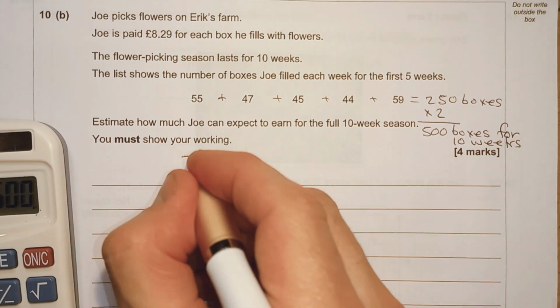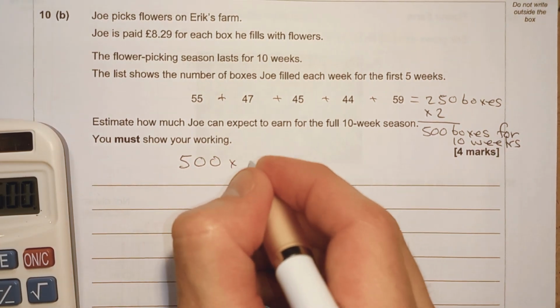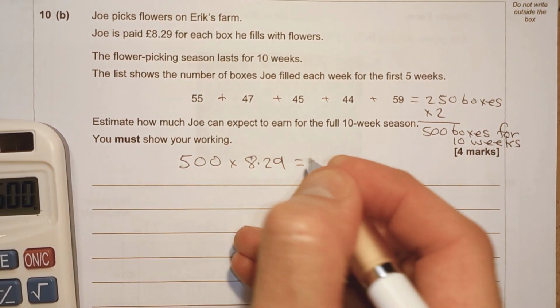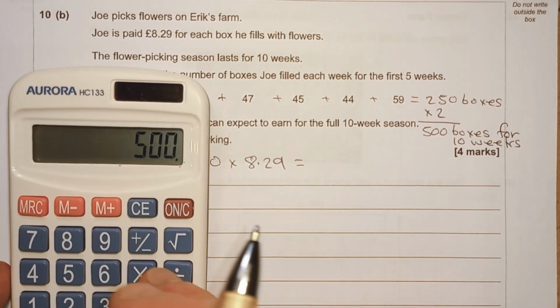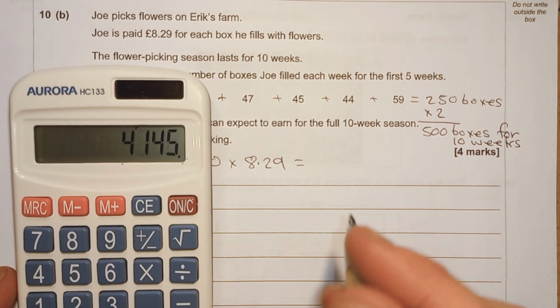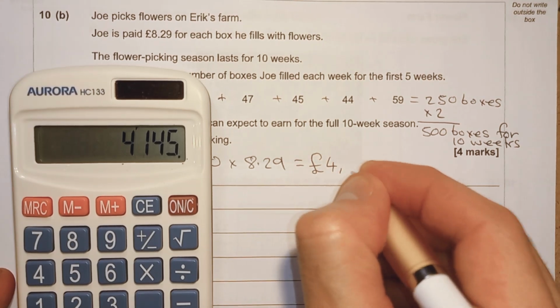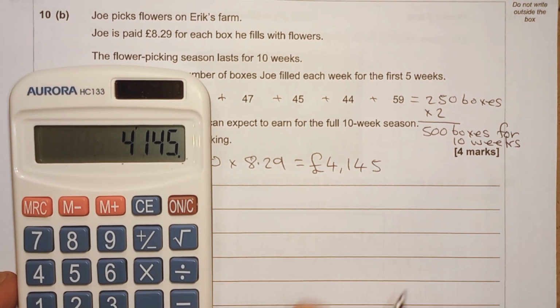Okay, so if it's 500 boxes and he gets paid £8.29 for each box, we multiply them together, 500 times £8.29, and we get £4,145.